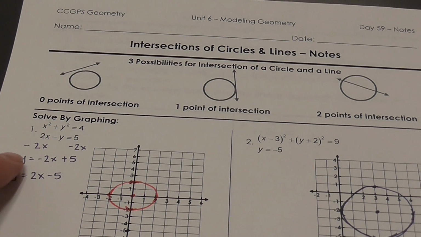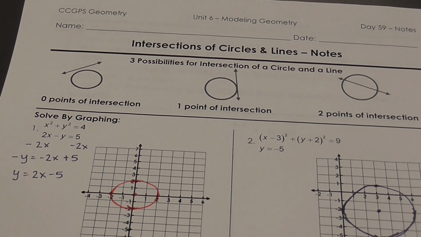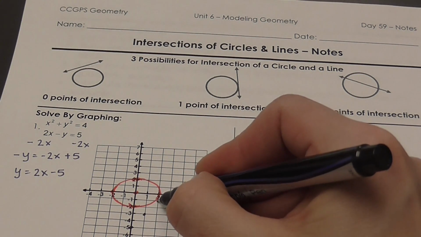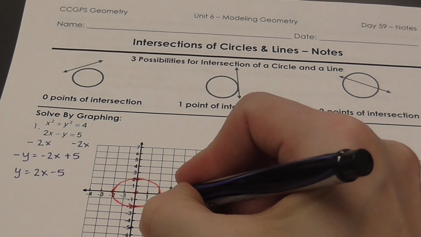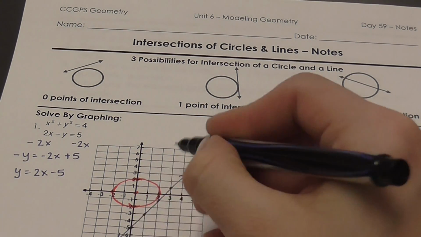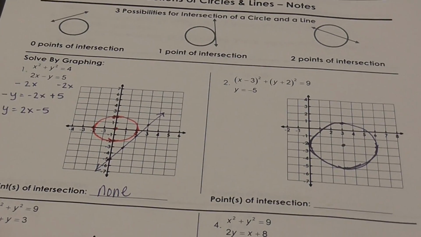So I subtracted the 2x, and then I divided by negative, and I got y equals 2x minus 5. So when you go to graph the line, you start at negative 5, and I go up 2 and over 1, up 2 and over 1. So it looks like it gets really close, up 2 and over 1. But in fact, it doesn't actually touch the circle at all. So this is no points of intersection, or none.